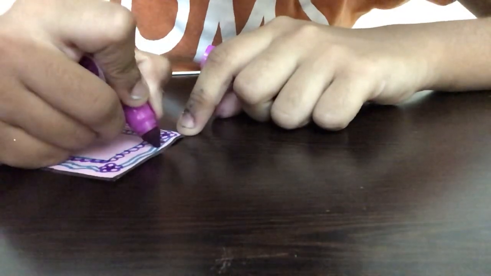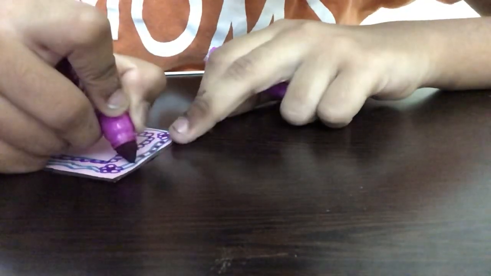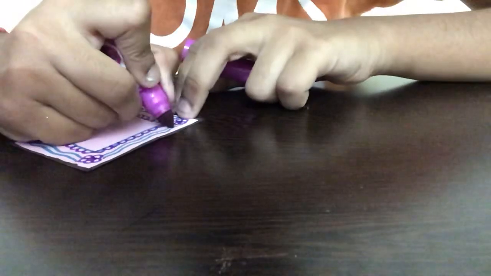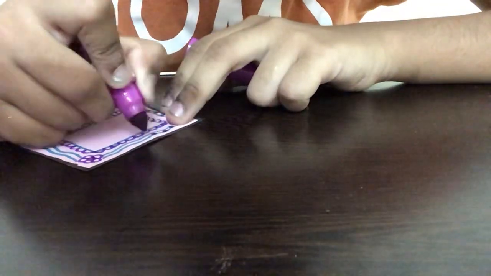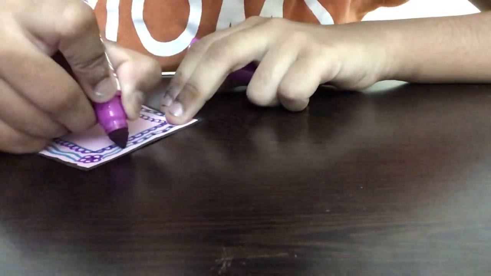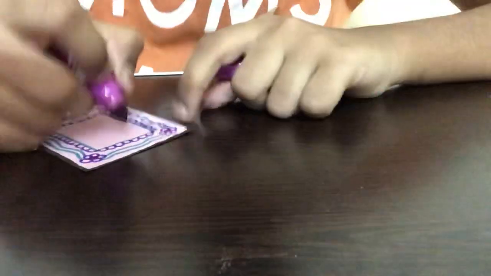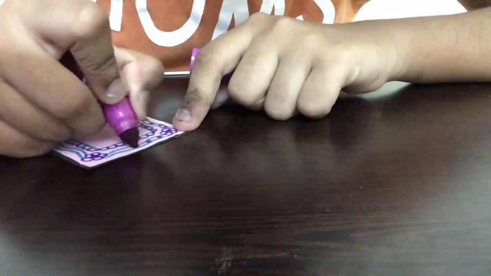Now I'm going to be drawing small circles over here inside of these blue lines, slowly like that. So like this, I'm going to be completing it over here. So please do this slowly. So I'm going to be doing it over here on this side as well.